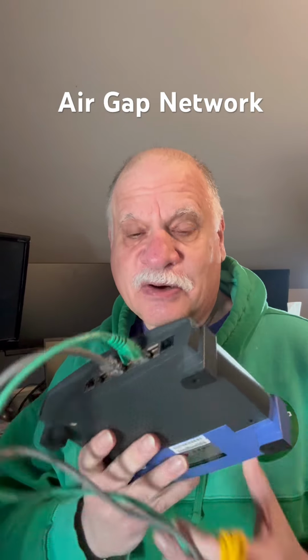So what's the difference with an air gap network? Well, an air gap is physically a gap of air between your hub and the routers and everything else and the actual rest of the internet. So physically, there's a disconnection between your network and the rest of the internet. So nobody can get in or out.